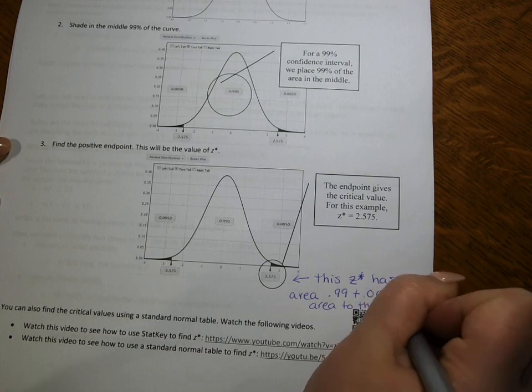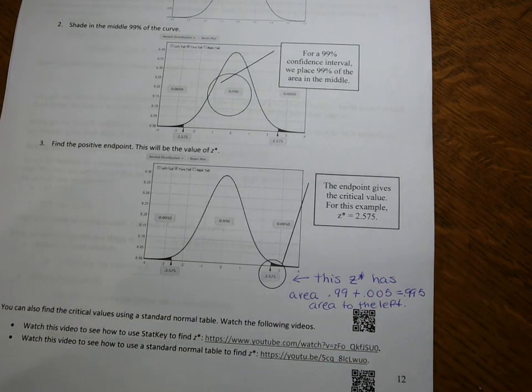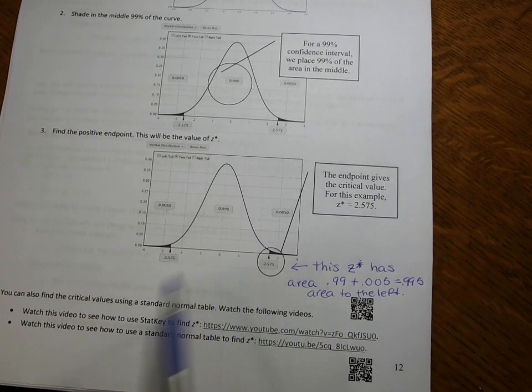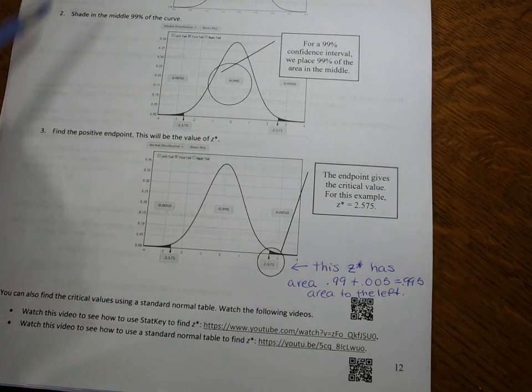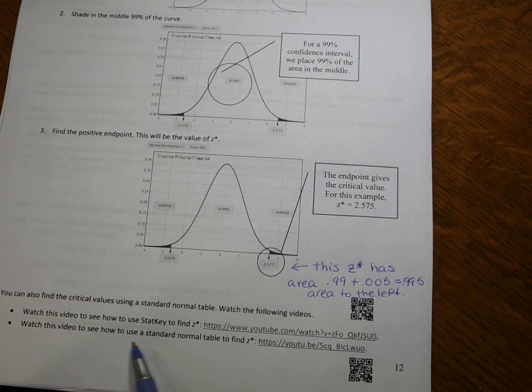And you saw previously how to use your standard normal curve to find endpoints like this. And so notice here in your notes I have two separate videos. You can watch this video to see how to use StatKey to find different Z stars. So very similar to the printouts that you see here. And then you could use this video down here at the bottom, and I show you how to use the standard normal table to find Z star.